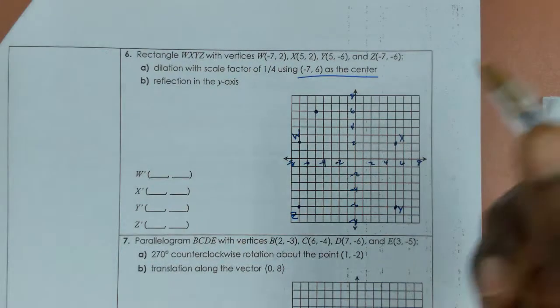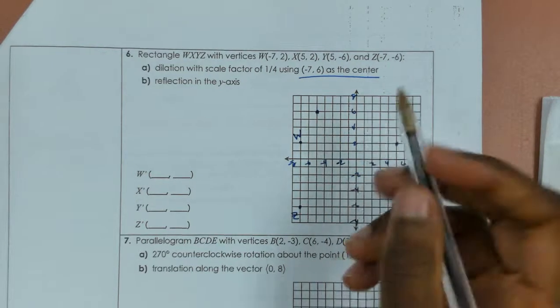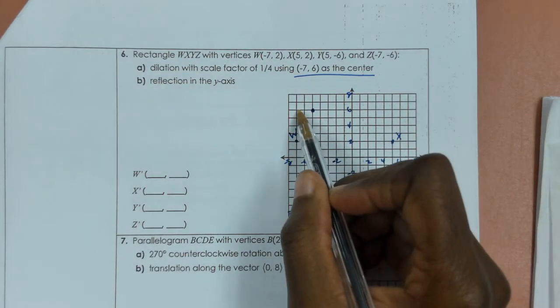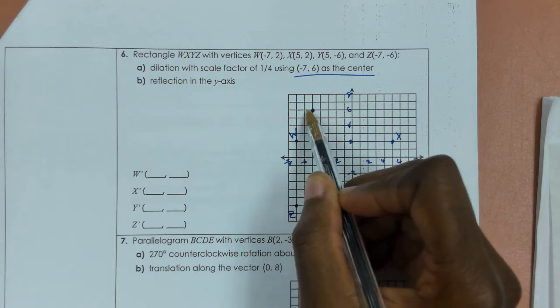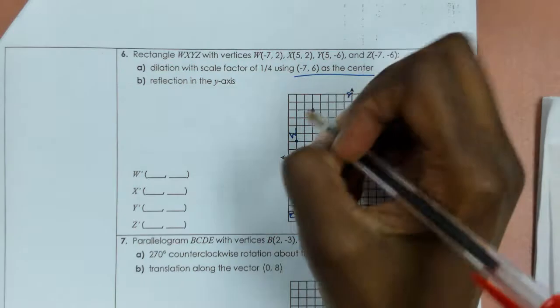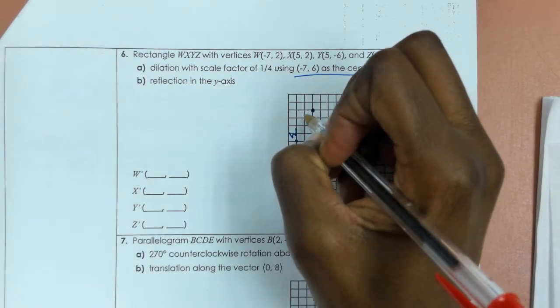Okay, so I'm going to cut the distances in fourths from this point. So W to this point is 2 units away. If I do 2 divided by 4, I only want to go half a unit away. And then it was 4 units down. If I do 4 divided by 4, I only want to go 1 unit down. So W prime is going to be right here.